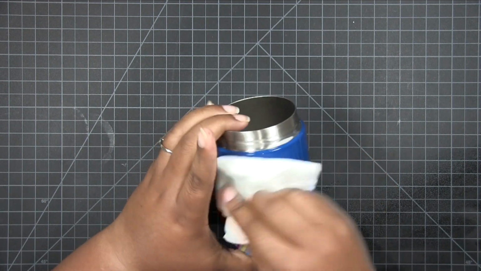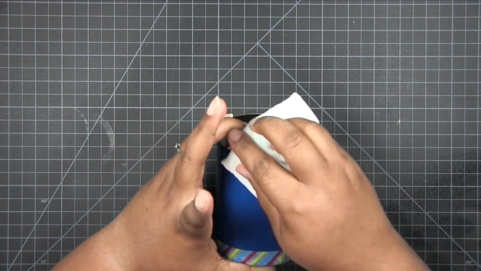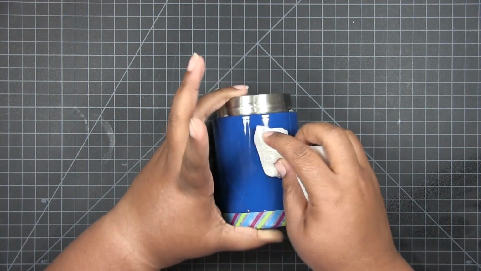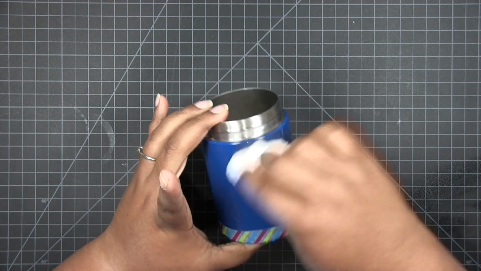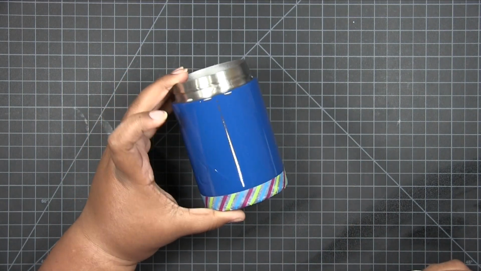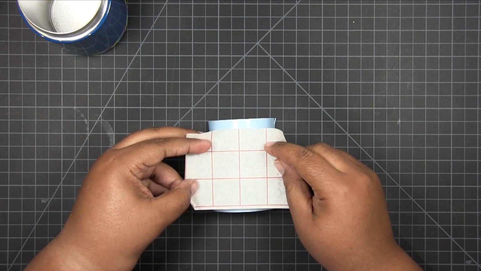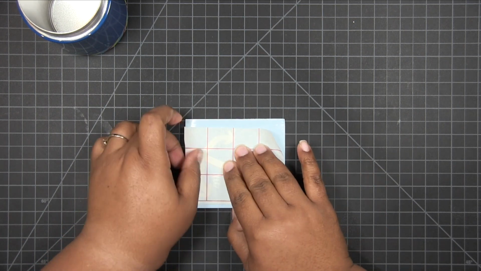My next step is actually to prepare the can cooler for transferring my decal. So I'm taking a little bit of cleaner, and in this particular situation I'm just using Windex to remove all of the oil that is on the can cooler from my fingers and any dust that may be on it. And I'm going to take the design that I already cut out and weeded and attach a piece of transfer tape to the back.